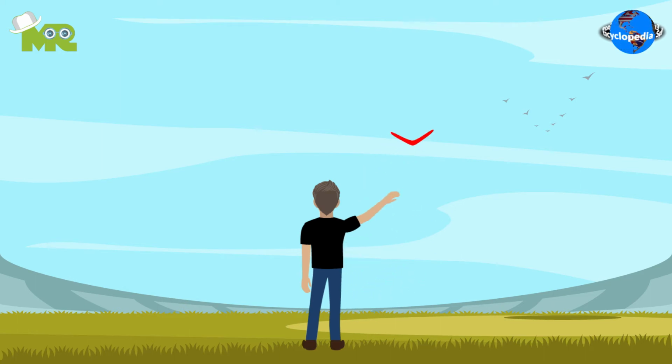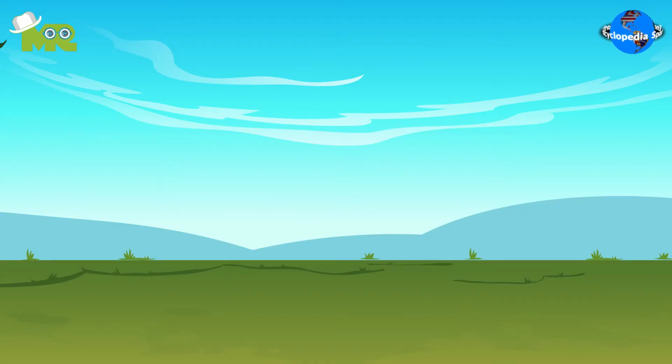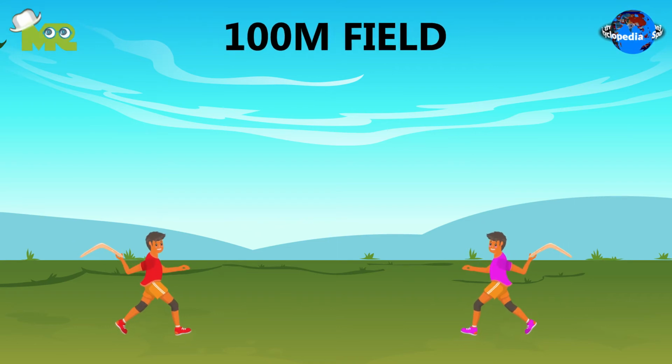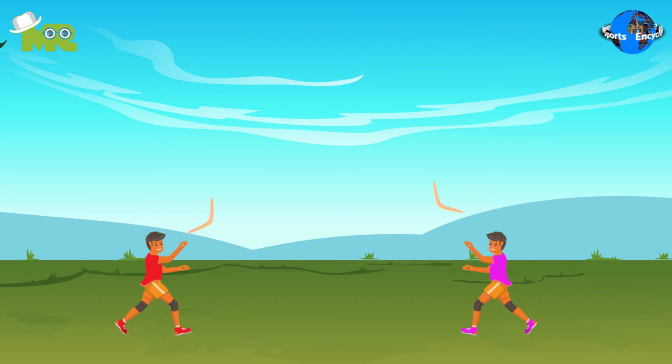While competing in the consecutive catch category, throwers engage themselves in a non-timed test in which they take consecutive catches without dropping. In MTA 100, throwers contest against each other in a 100-meter field, and the player who manages to keep the boomerang in the air for the maximum time possible wins.